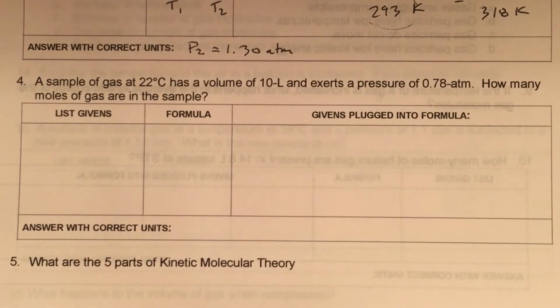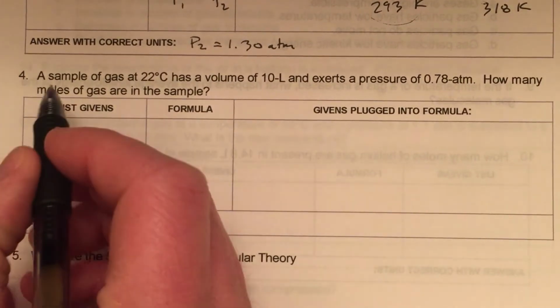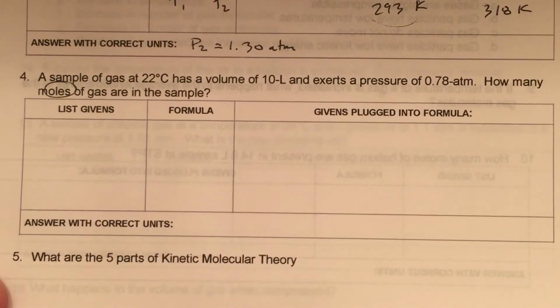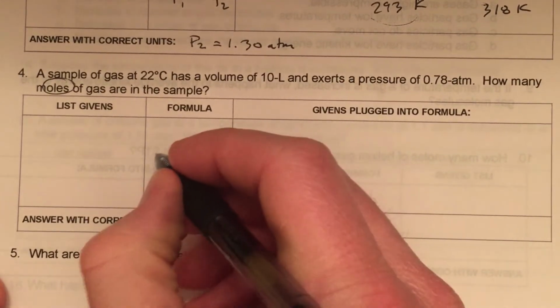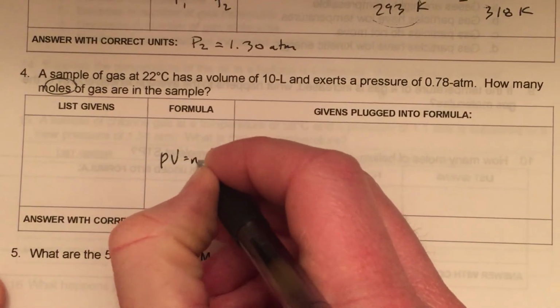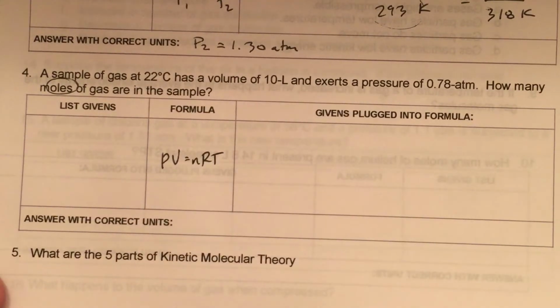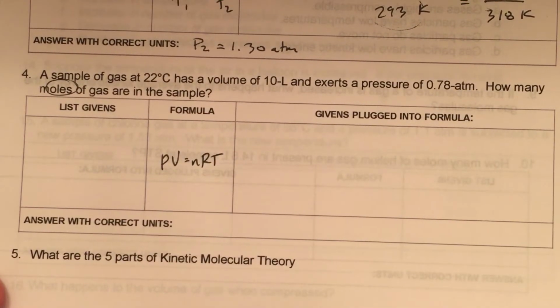Question 4 asks, a sample of gas at 22 degrees Celsius has a volume of 10 liters and exerts a pressure of 0.78 atmospheres. How many moles of gas are in the sample? So a tip, especially for this test, anytime there's a mention of moles in the problem, more than likely you're going to use your ideal gas law, which is PV equals nRT.